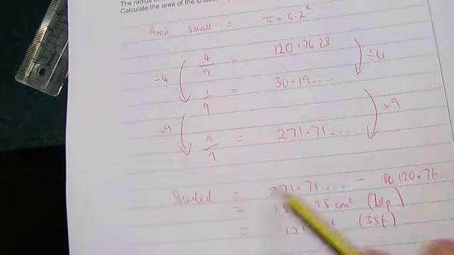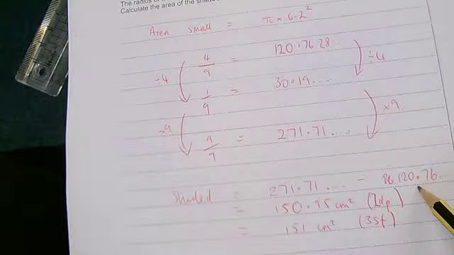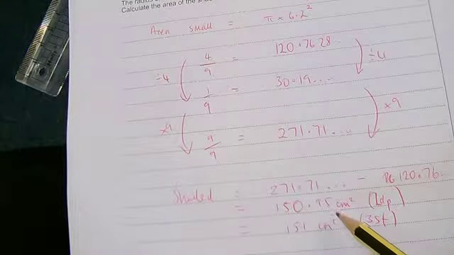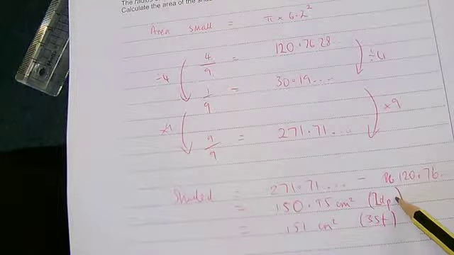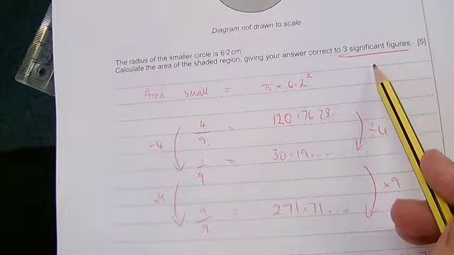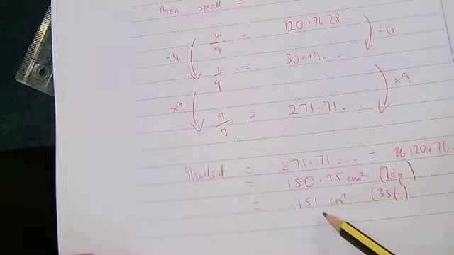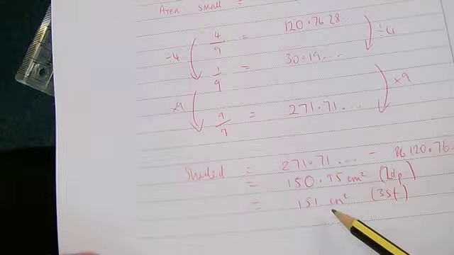So the shaded area would be the area of the large circle, take away the area of the small circle, which would be 150.95 centimetres squared to 2 decimal places. But then I reread the question, it said to 3 sig figs. So I need to go and change that to 151. Sig figs. You must have heard no.